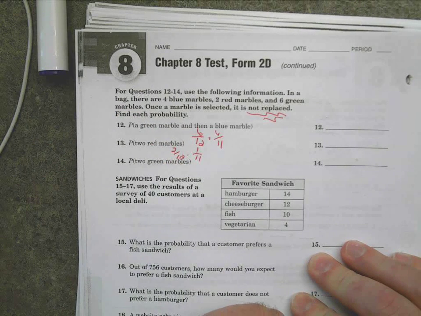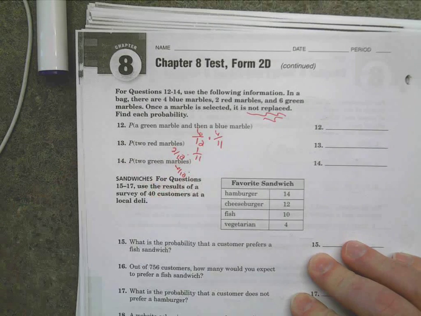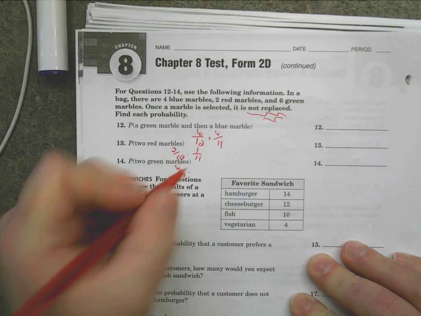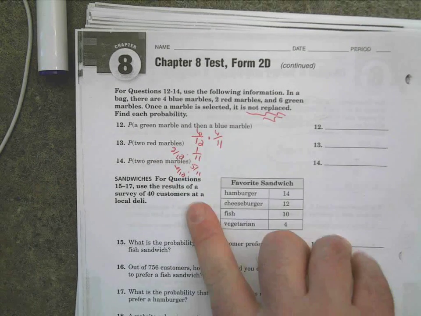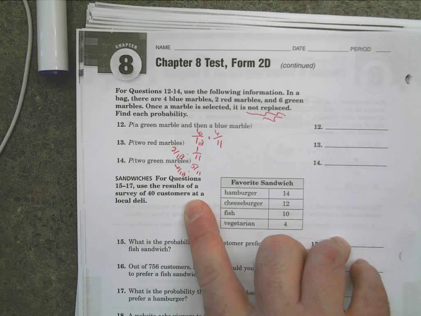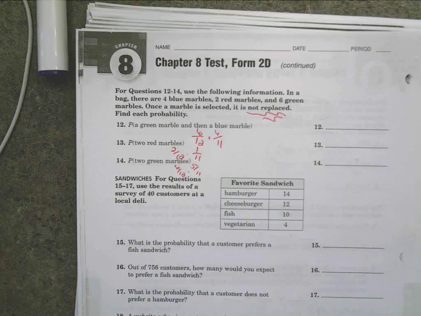2 greens. Green should have 6 12ths. I'm going to take 1 out, and I'm going to have 5 11ths. Do your canceling. Hey, if you want to cancel out 6 12ths, make it a half right away. Totally groovy. That'll work.